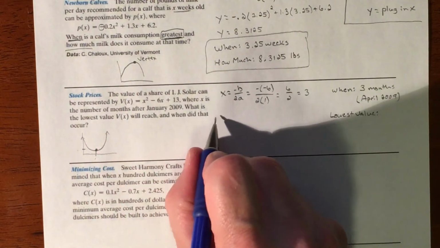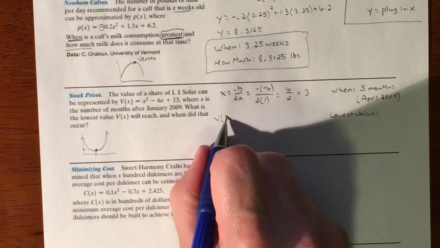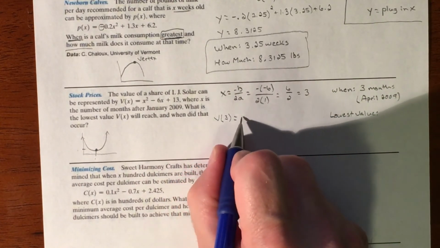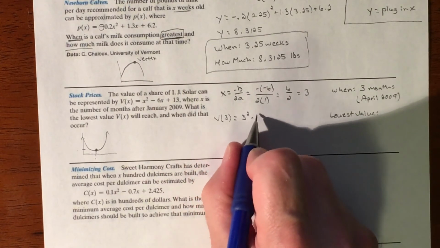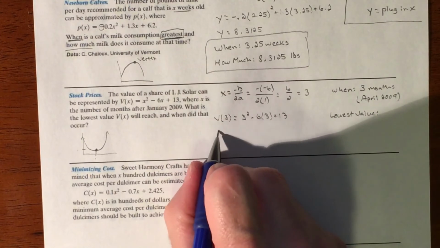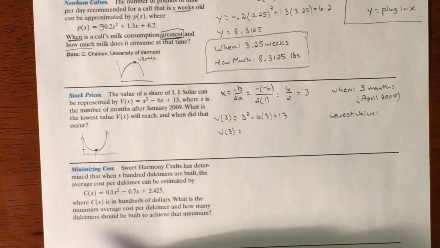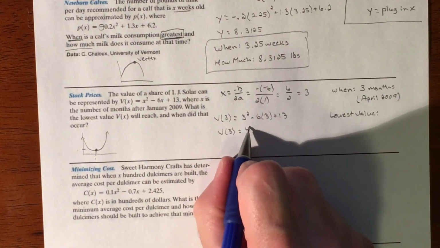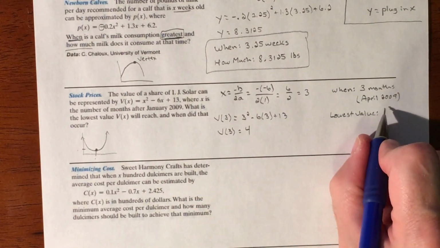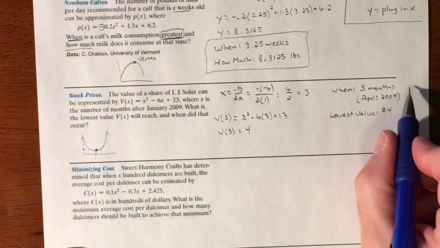So our v of x is probably a better way to write that. Our value at week 3 is what that means. Is 3 squared minus 6 times 3 plus 13. Plug that in the calculator, so the value at week 3 equals $4 when you do the math. So our lowest value was in April, and it hit a low of $4.